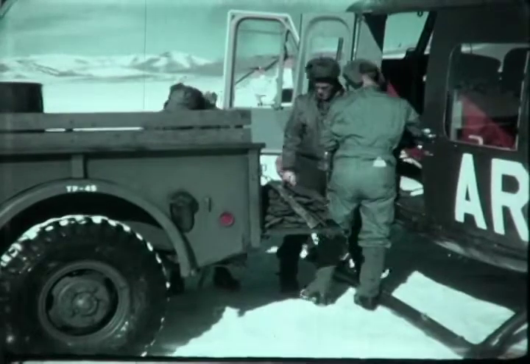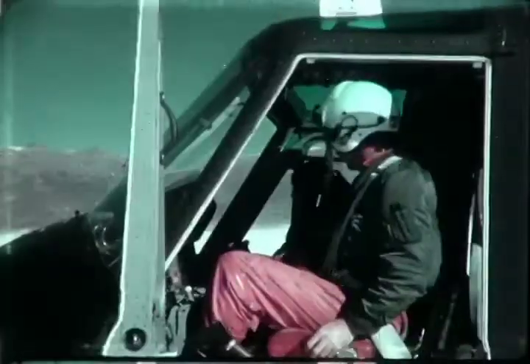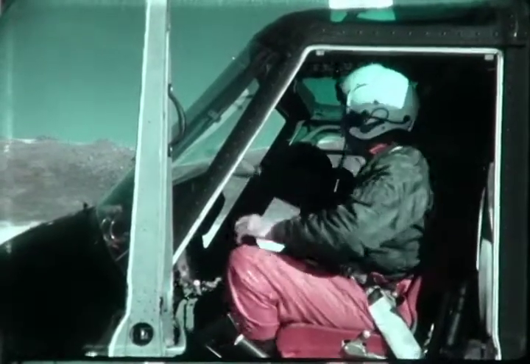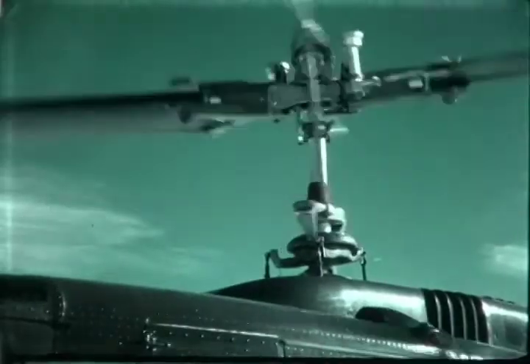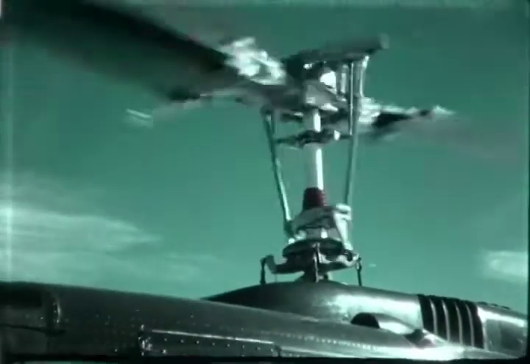Here, lead weights are placed aboard a UH-1D to test performance while carrying loads with varying centers of gravity. Ballast is added about every 5 minutes to offset the effects on the center of gravity of weight loss due to fuel consumption.